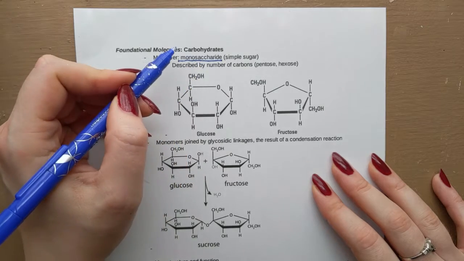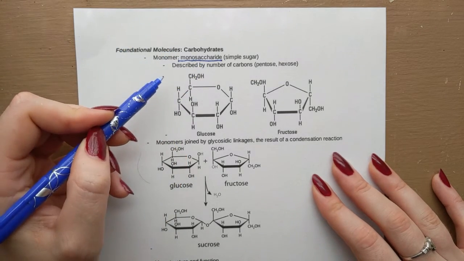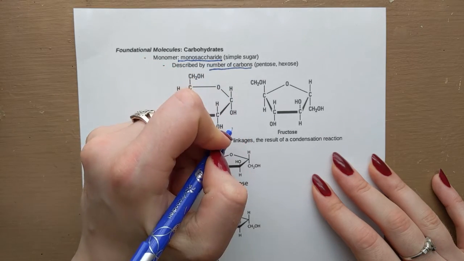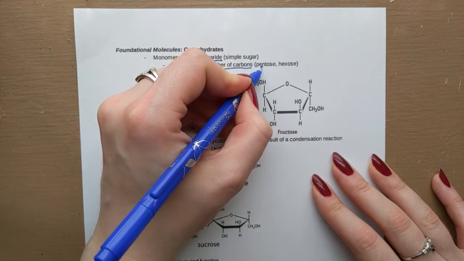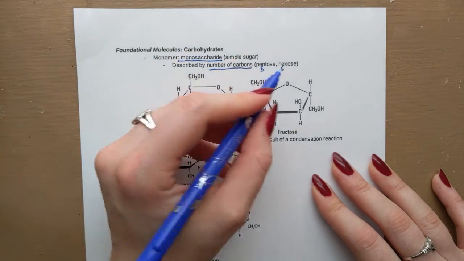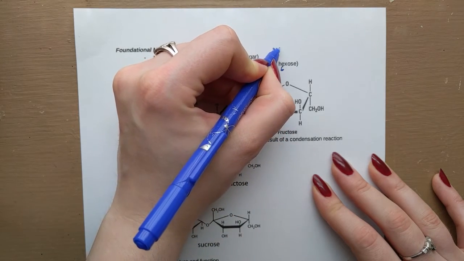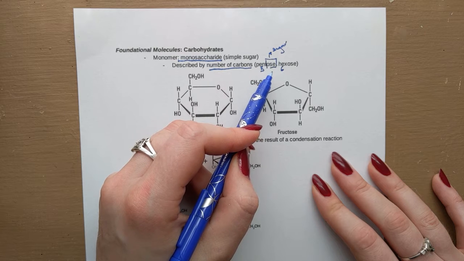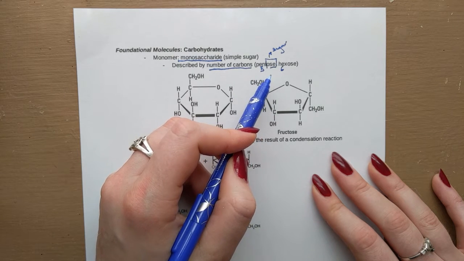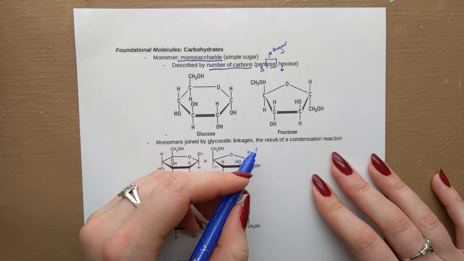So saccharide means sugar. You've probably heard the term saccharin before. It's the same root. Monosaccharides are named based on the number of carbons in the molecule. So a pentose would have 5 carbons and a hexose would have 6 carbons. This ending, ose, means that it's a sugar. So if you see the ending ose, that name is telling you that the molecule is a sugar.